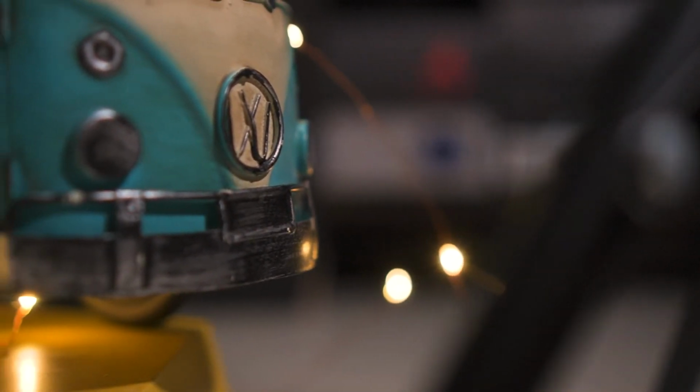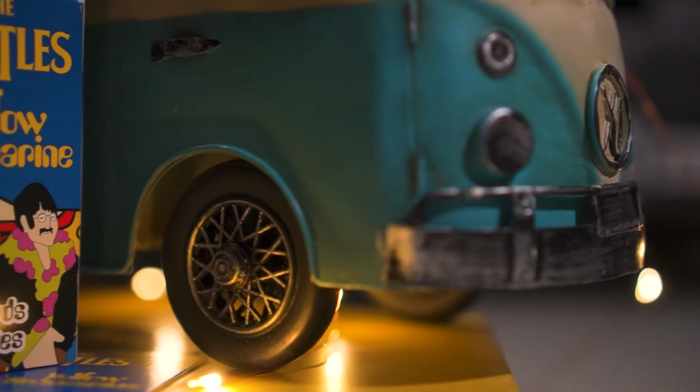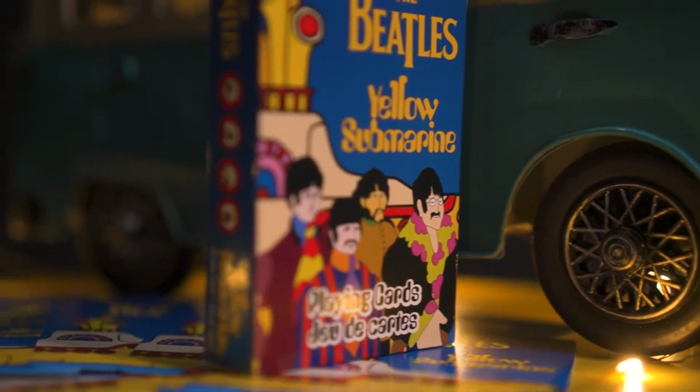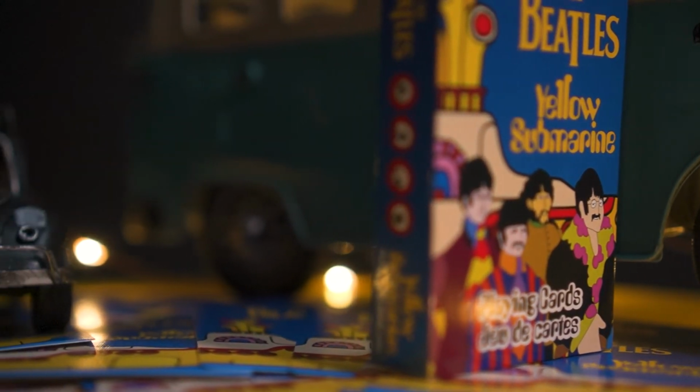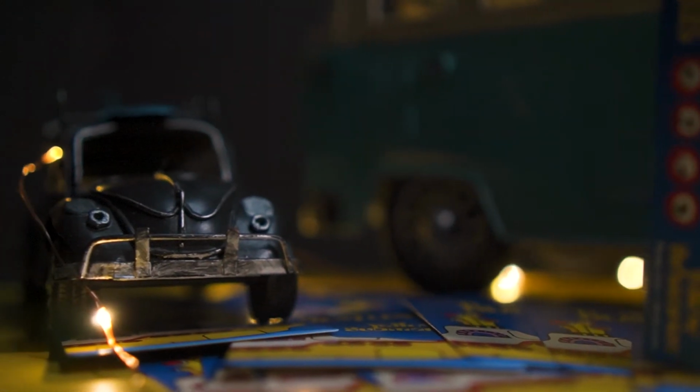So I brought it down, I placed them here, and then I finally realized it's a little bit too dark here. So I do have these fairy lights. I've added the fairy lights inside the bus and under the vehicles to give it, I don't know, additional texture or lighting effect for the objects, so that it's not just the top and the front. There's something else going on in the image.